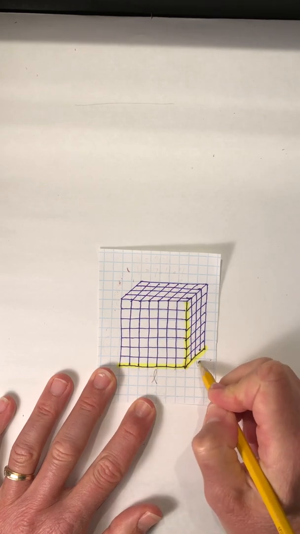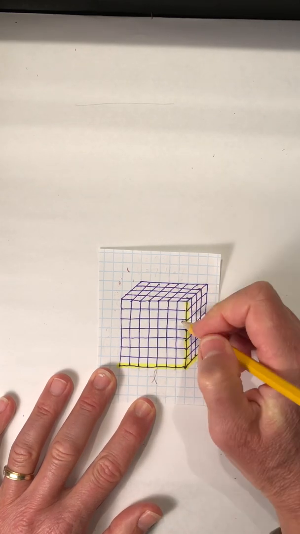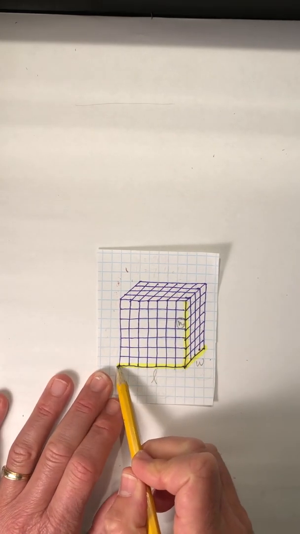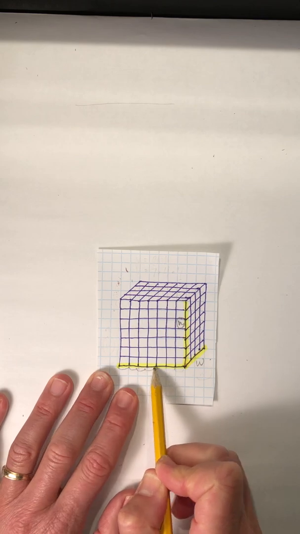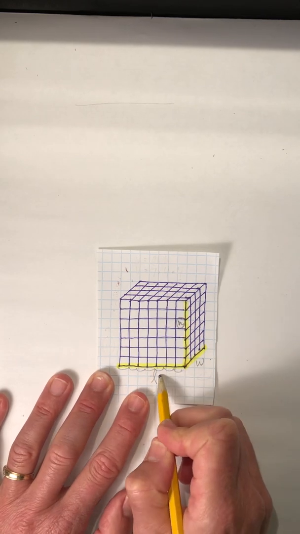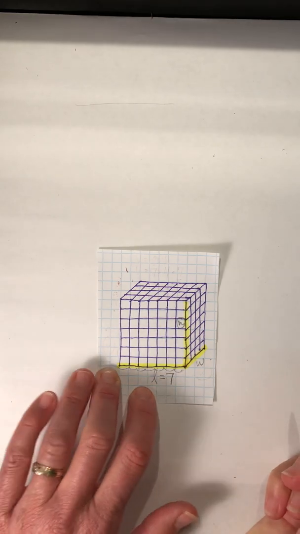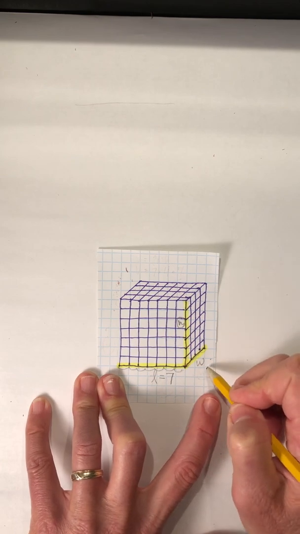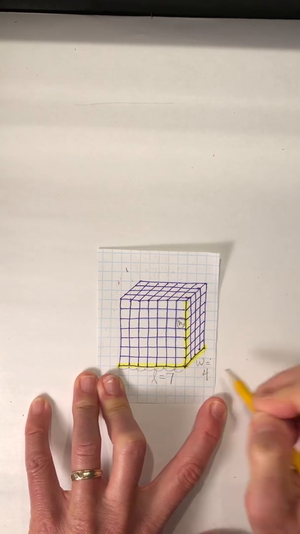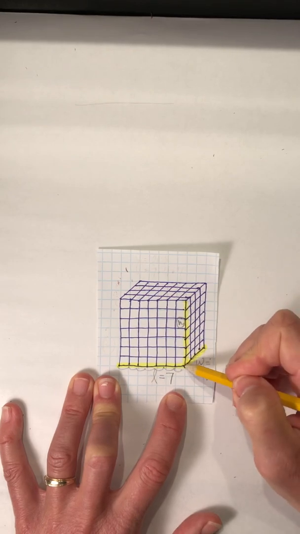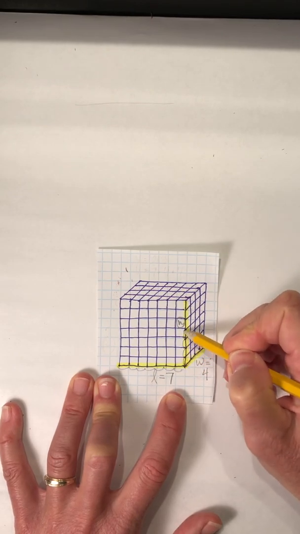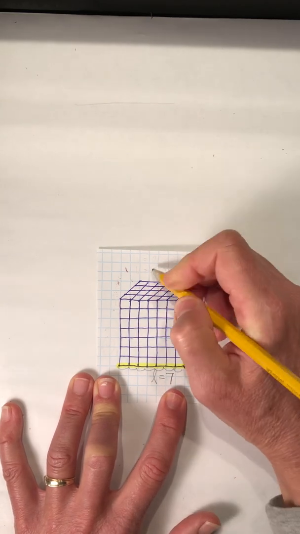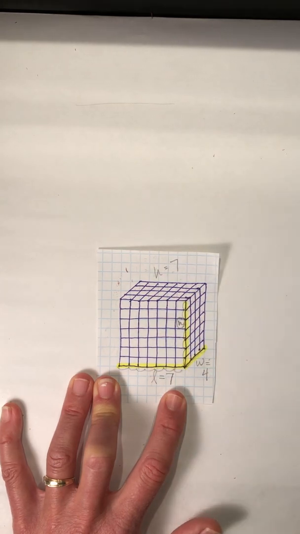Length, width, and there's not a good place for my H for height, but I'm gonna put it there. So let's see what we've got. 1, 2, 3, 4, 5, 6, 7. So my length equals 7. Then I've got 1, 2, 3, 4. So my width is 4. And then my height, 1, 2, 3, 4, 5, 6, 7 again. So the height, I'm gonna write it up here, is 7.